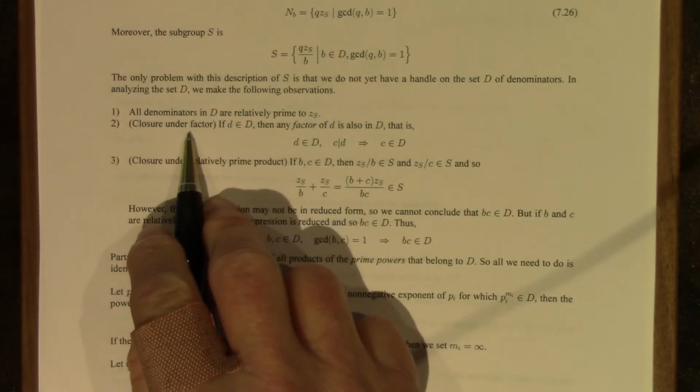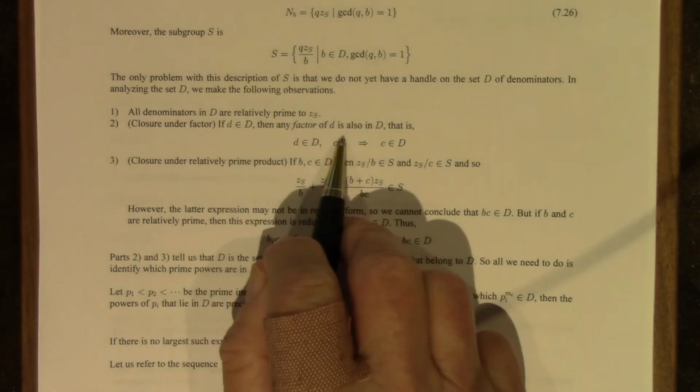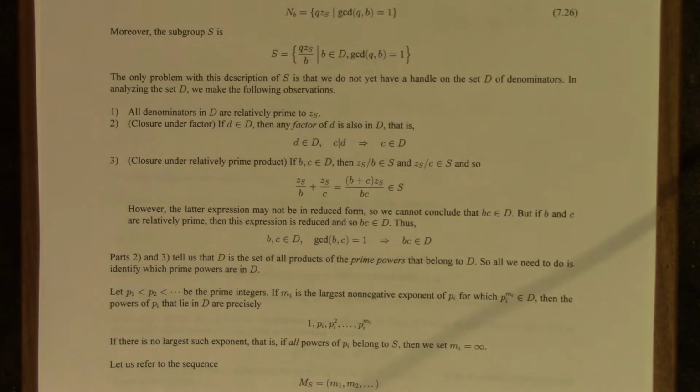Closure under factor. If D is a denominator, then any factor of D is also a denominator.